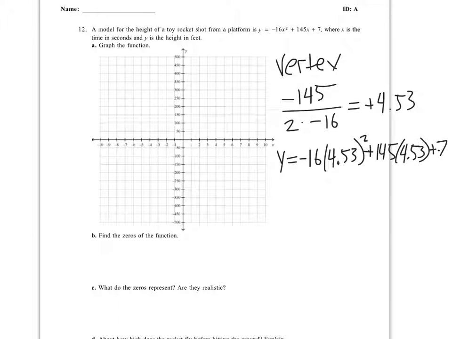We end up at negative 16 times 4.53 times 4.53 plus 145 times 4.53 plus 7.